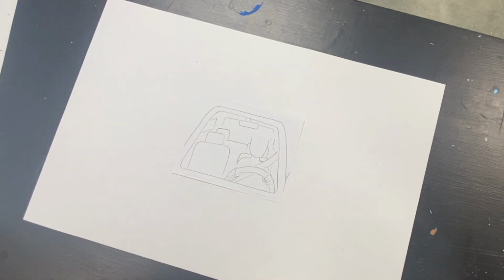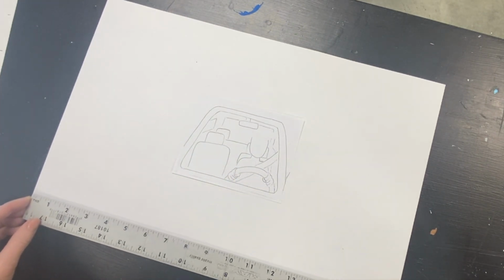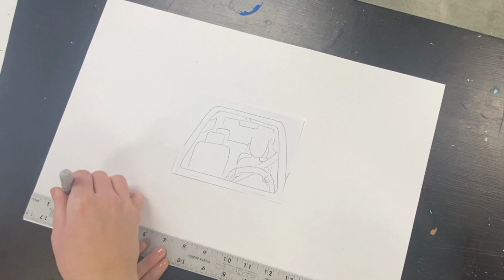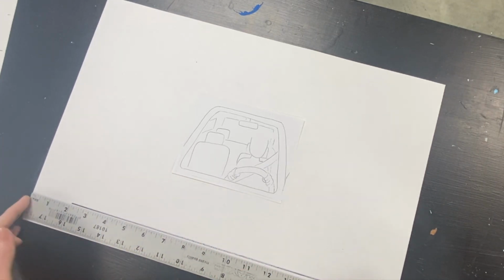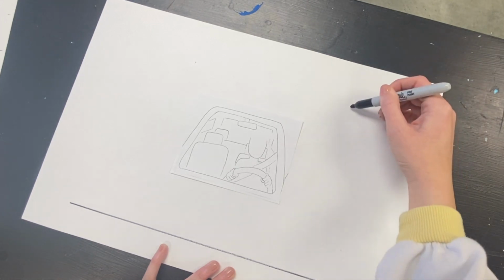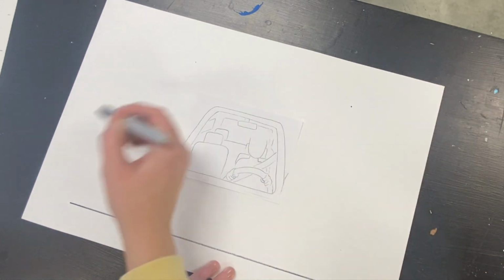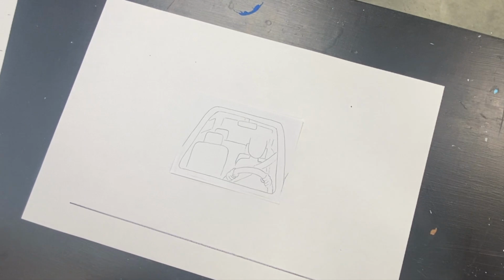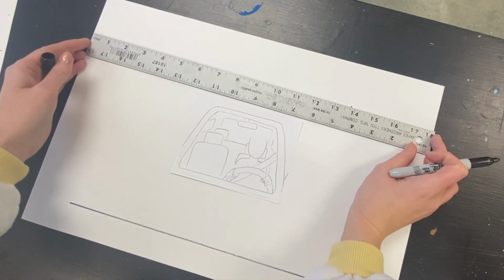You can use this template to help guide you and know what to draw. Start with a ruler at the bottom of your paper. 2 inches from either side of the paper, you'll draw a line across the bottom. Make sure to leave those 2 inches left on the bottom of each side. Then I'm going to make a couple of guide dots.